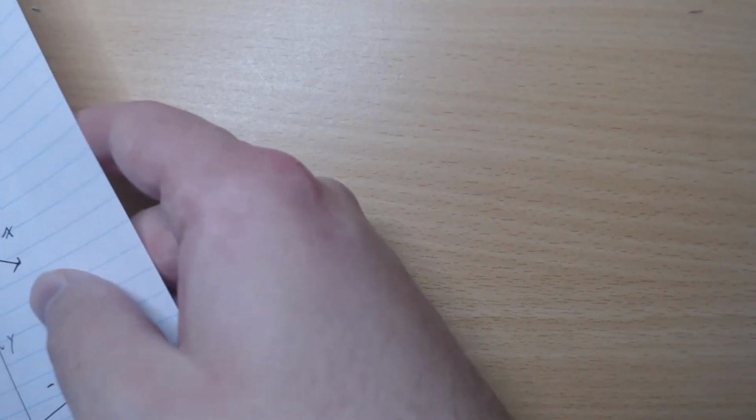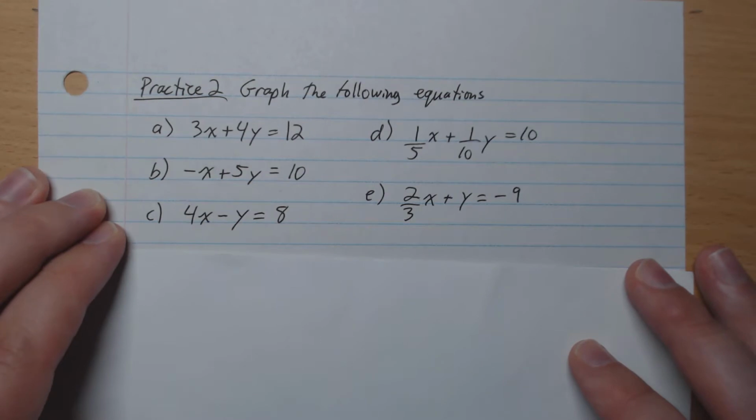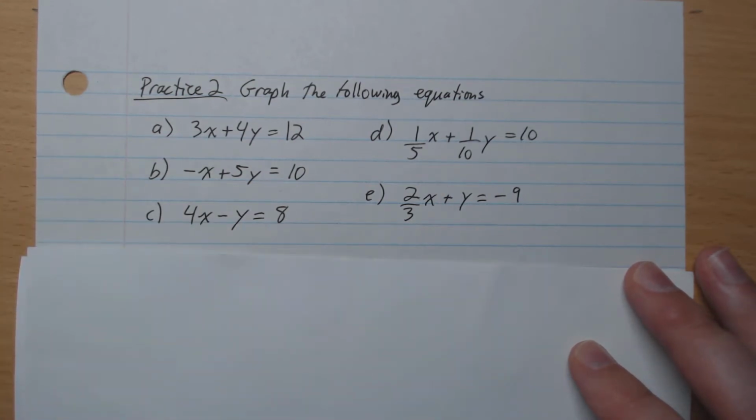Okay, time for your turn. Lots of practice. Very important that you practice. So go ahead and pause the video and graph the following equations.